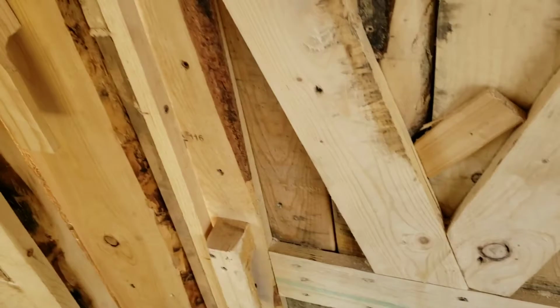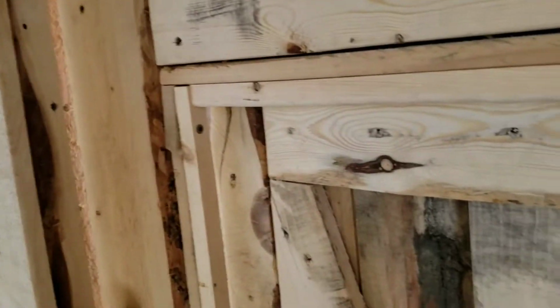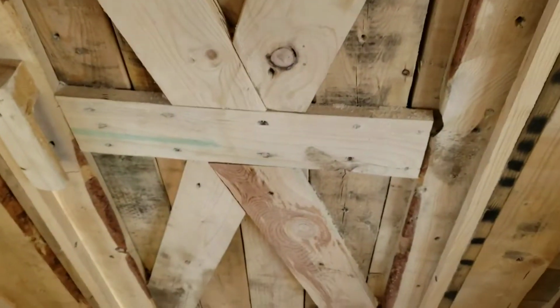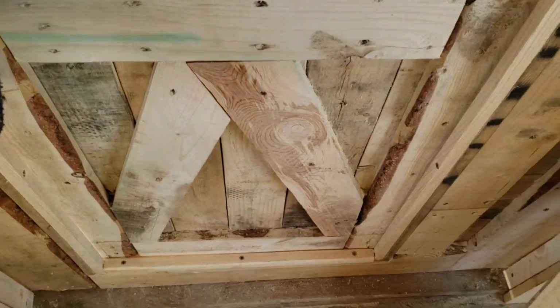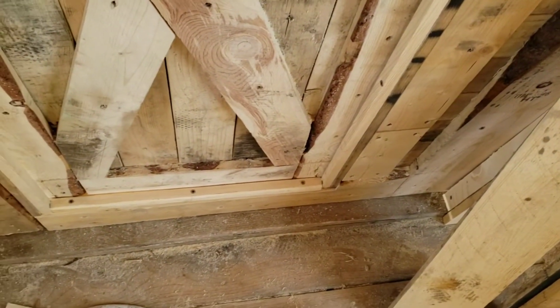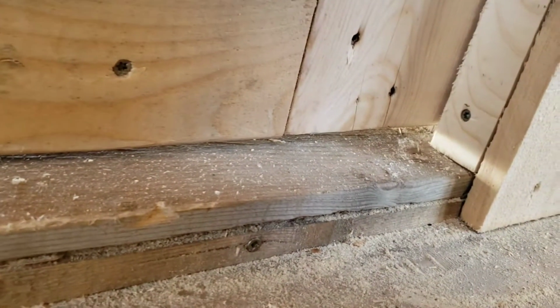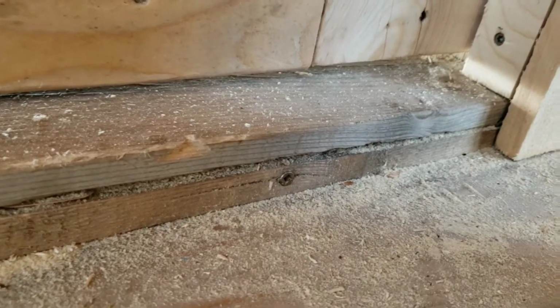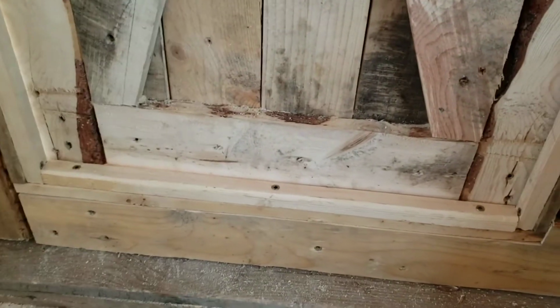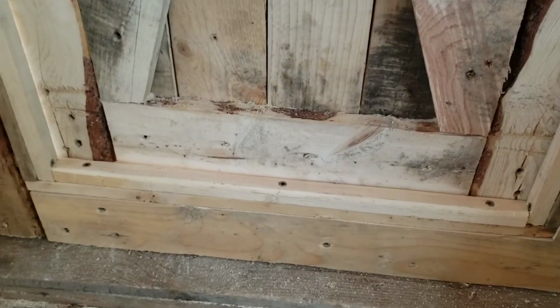So I did put molding up on the top and all the way around here, and I was planning on putting it down to the bottom there as well. It's all right to take a step up. I don't want a gap where rodents can come in or anything like that. So I'll put a little trim down there. You've got to step up over the threshold anyways.